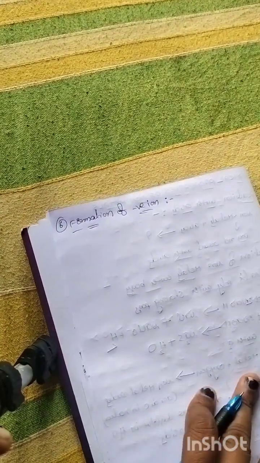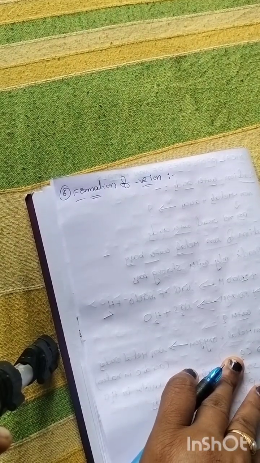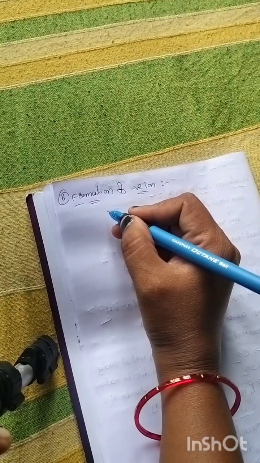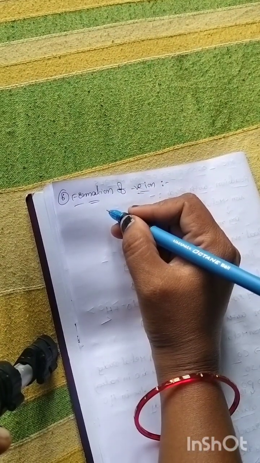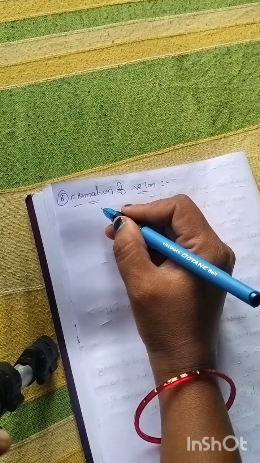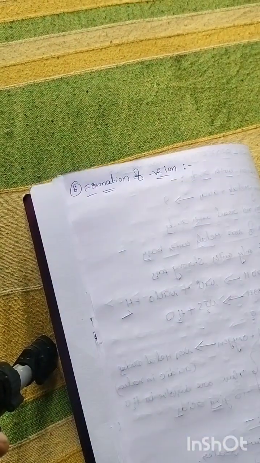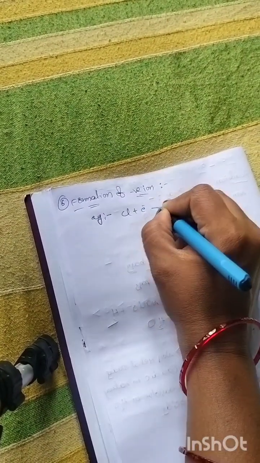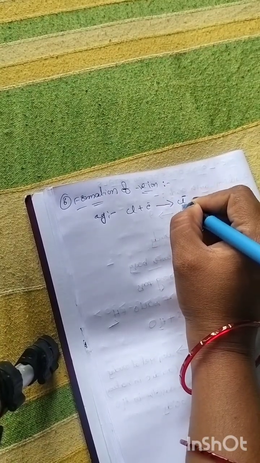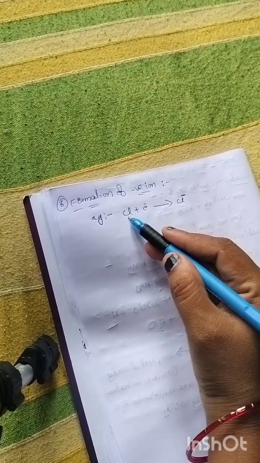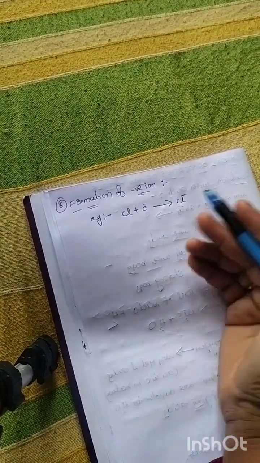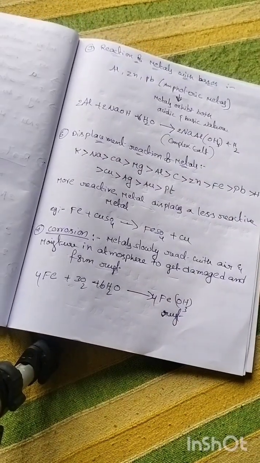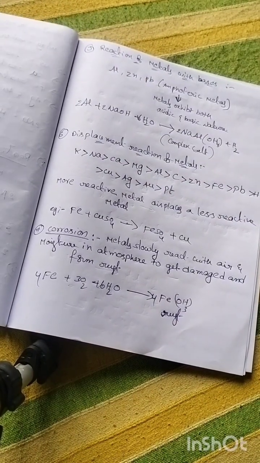Next, the final chemical property, formation of negative ion. When a nonmetal gains an electron, it forms a negative ion, or anion. For example, if we take chlorine, chlorine has the capacity to gain one electron. So chlorine gains one electron and forms the chloride ion. This is the anion. An element which has a negative charge is called an anion. This is all about the physical and chemical properties of metals and non-metals.